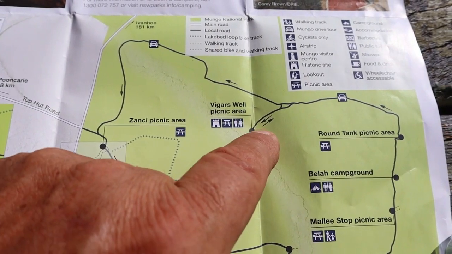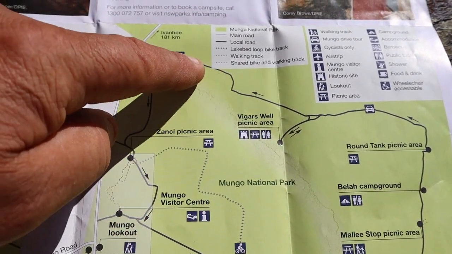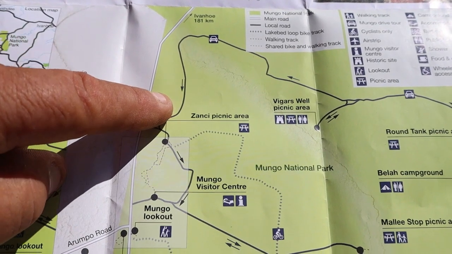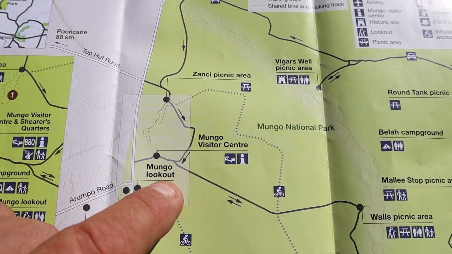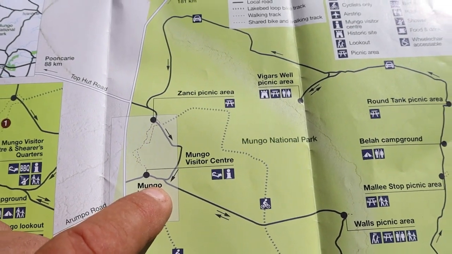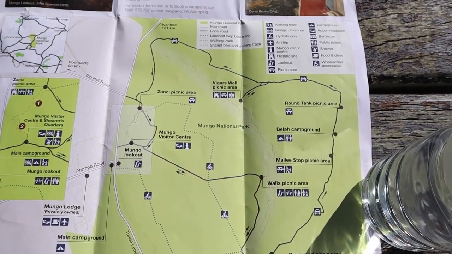Head to there, then we've got to come back out and just come out through here, most likely close to dark, but it doesn't matter. And there's a campground, another one right here at the lookout, and we'll stay there tonight. So anyway, that's the go.